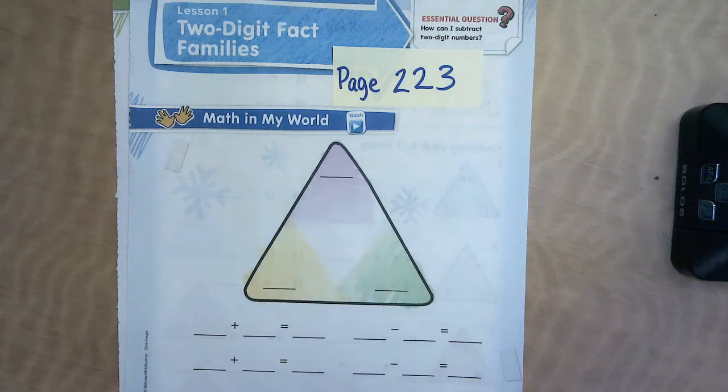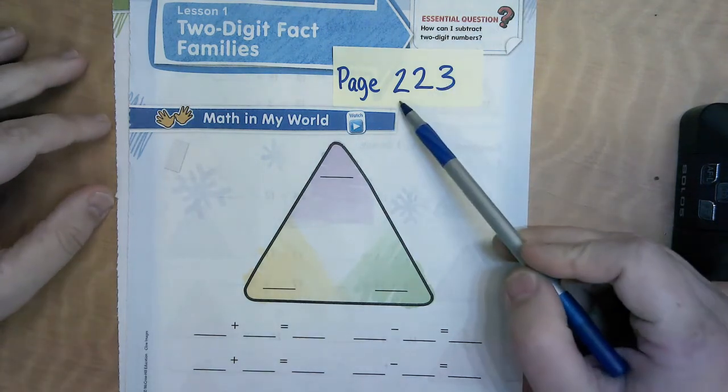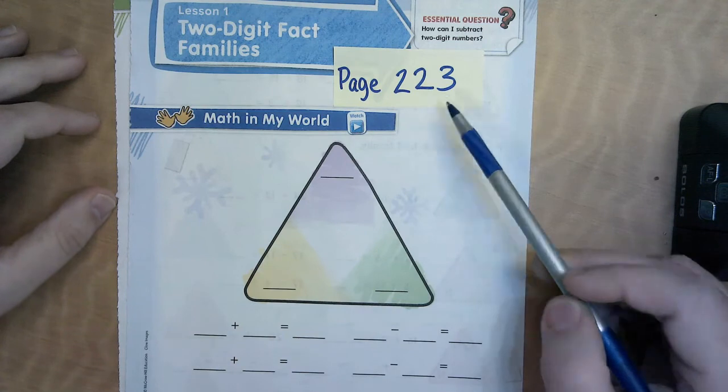Hey there, second grade. We're going to be starting today. This is Chapter 4, Lesson 1. We're going to be covering two-digit fact families. So you can go ahead, open up your math book to page 223.